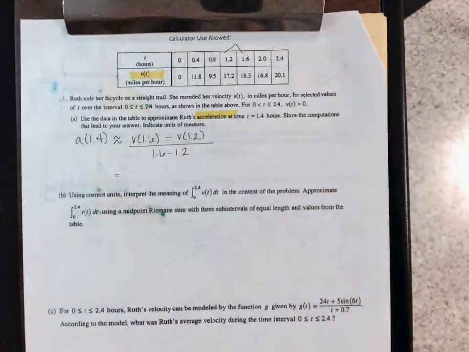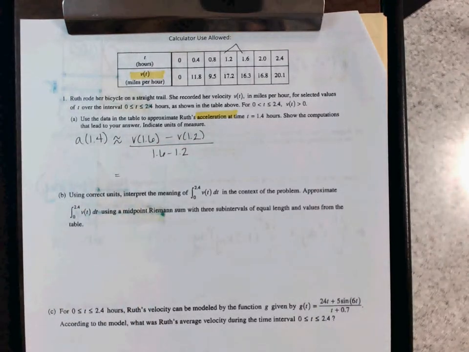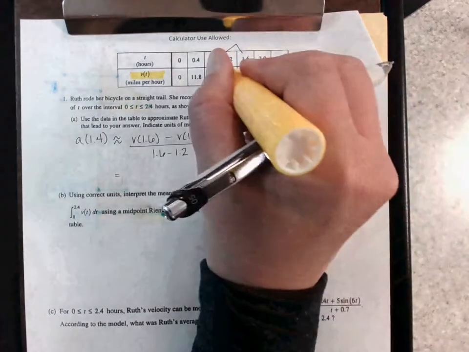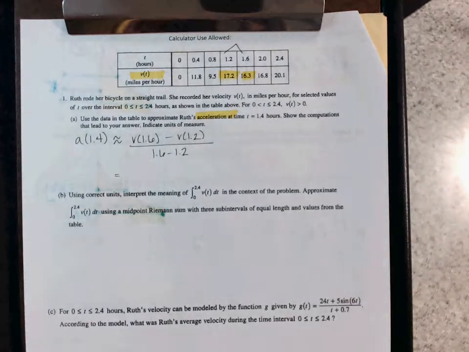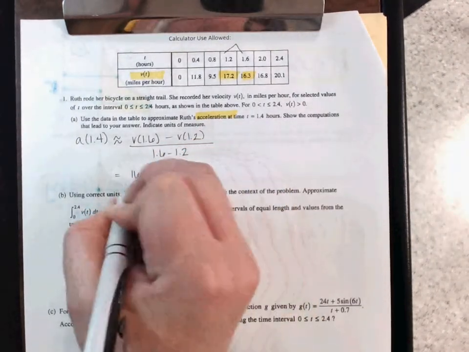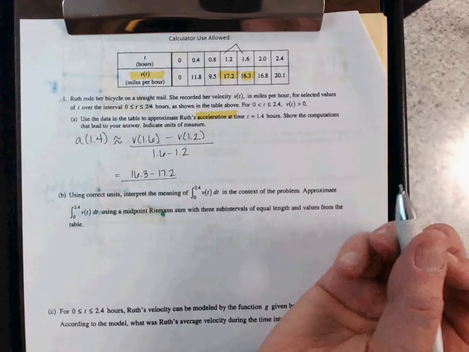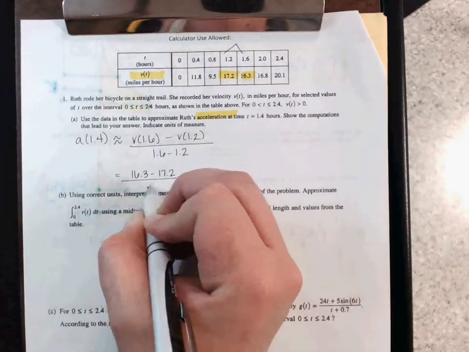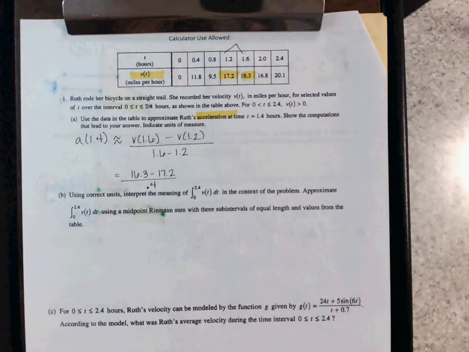Okay, 1.2 and 1.6, what are my y values? Yep, 16.3 minus 17.2. And then on the bottom, 1.6 minus 1.2, I'm just going to put 0.4. Okay, then on the top, those were velocities. So what was velocity measured in?